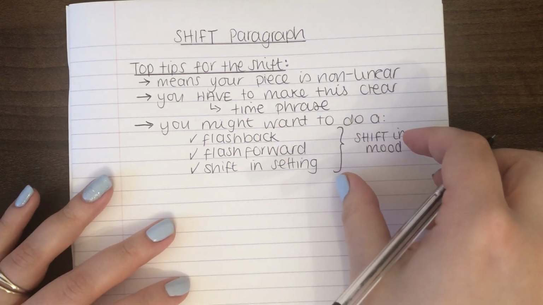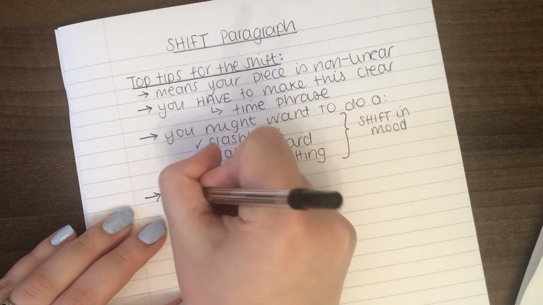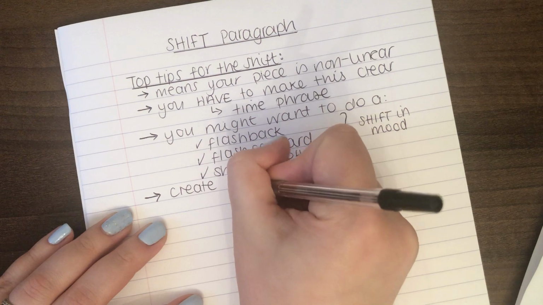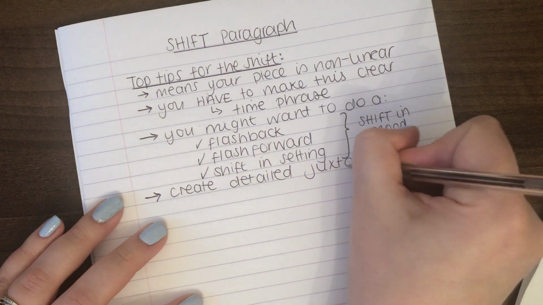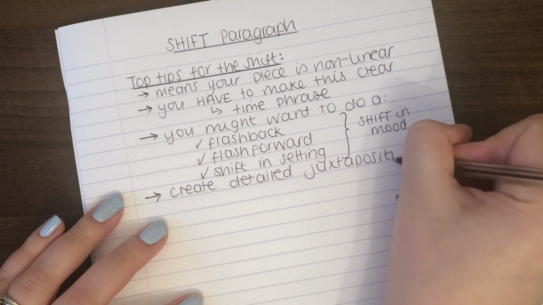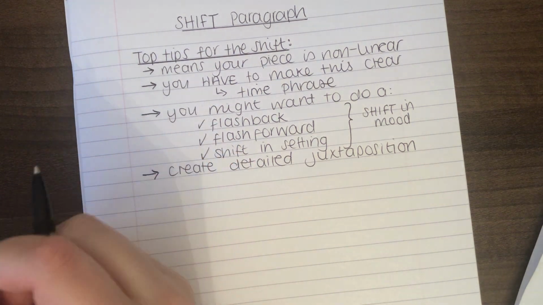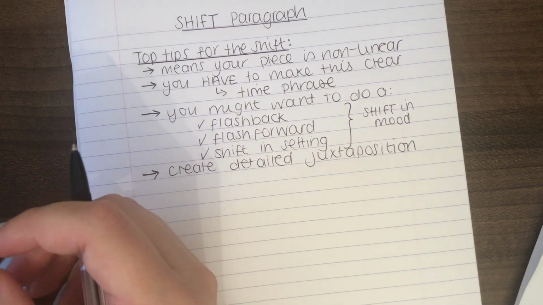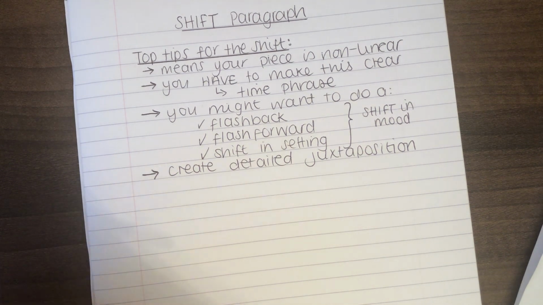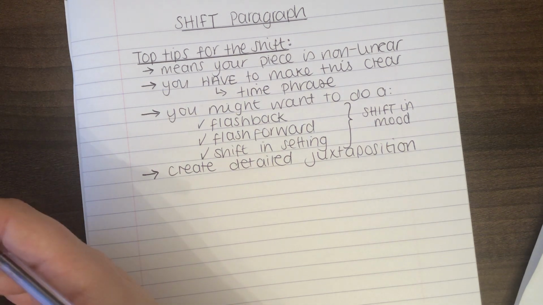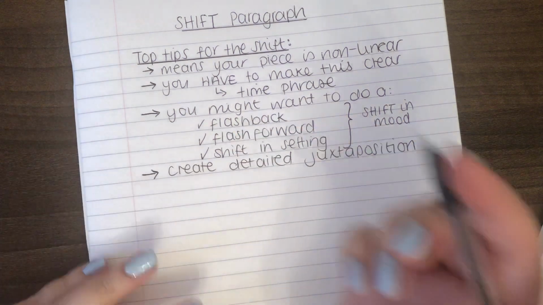Okay, and that's where you're going to get the good marks, because this paragraph is going to allow you to create detailed juxtaposition. Now remember, juxtaposition is ideas, characters, whatever it is, things that contrast or that clash. And what we're going to be doing with our paragraph is trying to juxtapose from the drop. So we're kind of trying to shift things in a really different direction and do something interesting structurally.